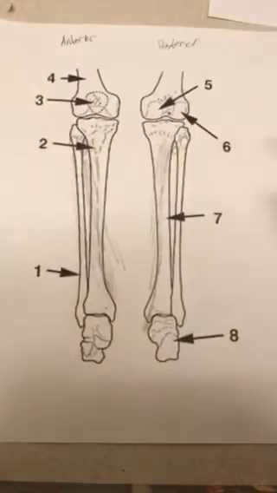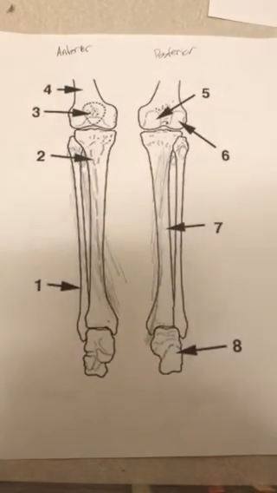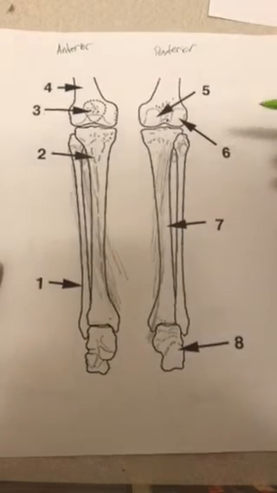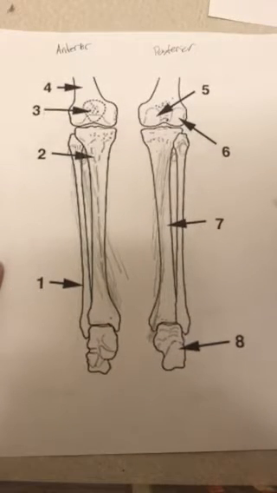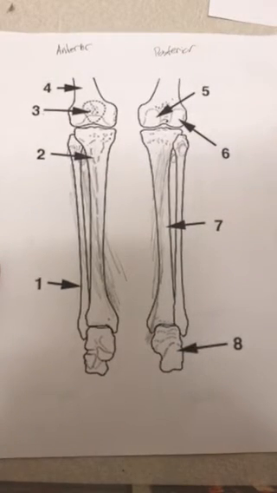Now, another confusing thing for people was the insertion of fibularis longus and tibialis anterior. The way it helped me remember it was that they have the same insertion, and they just kind of pull back and forth on each other, which rotates the leg. And they actually both insert on the medial cuneiform and base of metatarsal 1, or big toe.